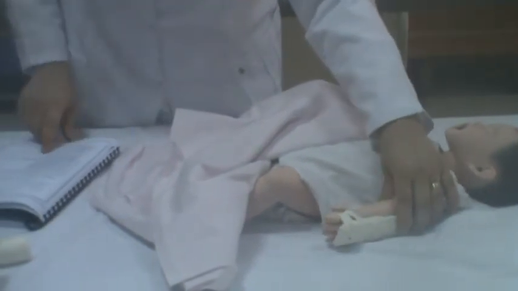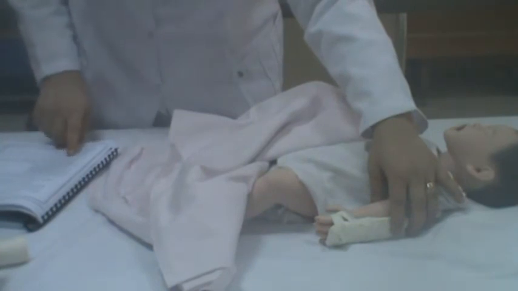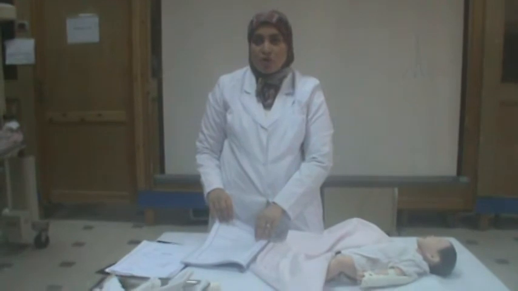A final double adhesive strip may be placed midway between the hand and the antecubital fossa or above the antecubital fossa. And then wash hands and document the need and use of restraint.